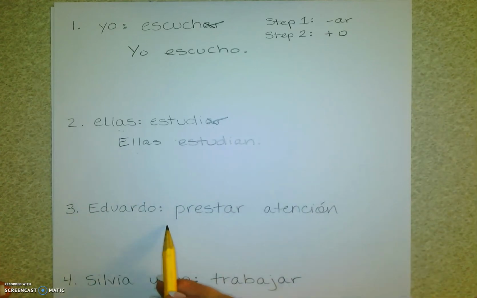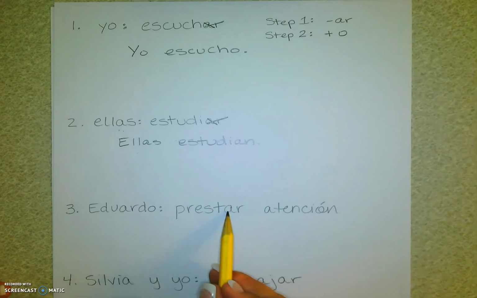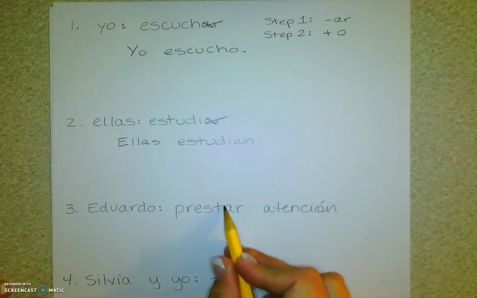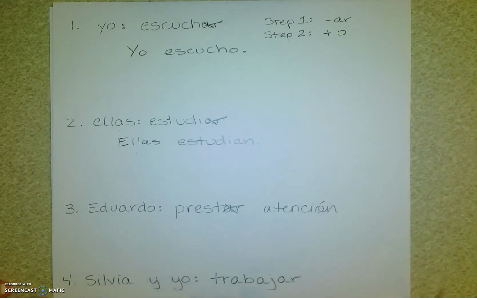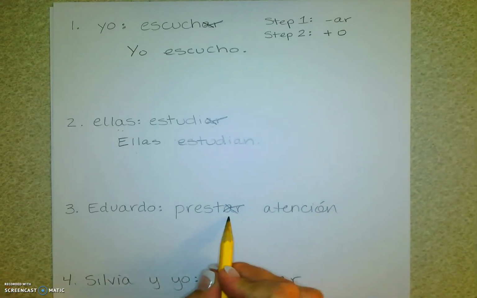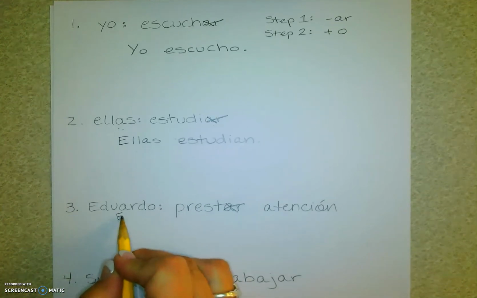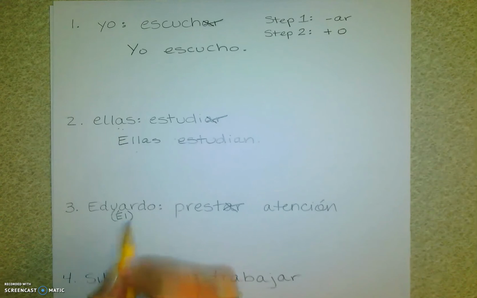Let's try number 3. Eduardo, prestar atención, pays attention. Step 1, get rid of our infinitive ending. Step 2, add the ending that matches our subject. Eduardo is really like saying he.